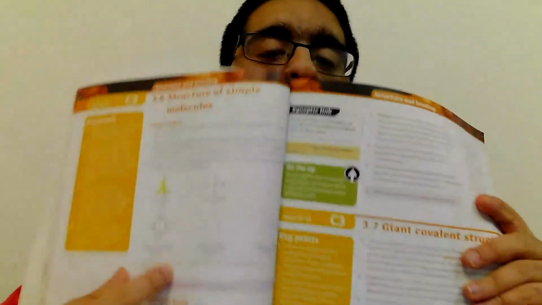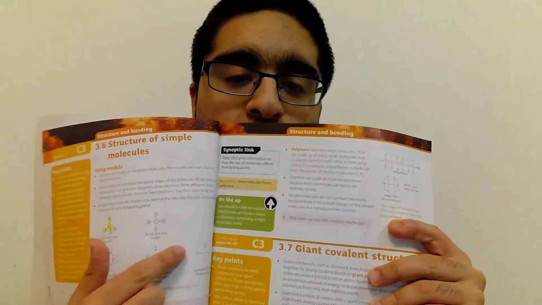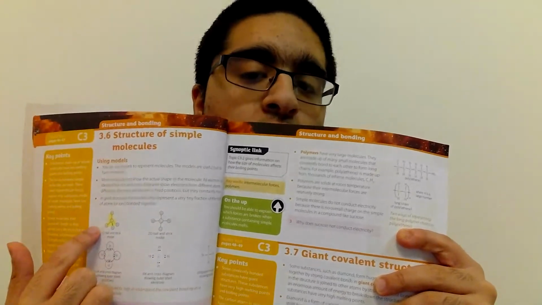But basically most models don't show the actual shape of the molecules. That's one thing. For example here, the actual shape of the molecule would be this 3D structure, but for GCSE they'd want you to just know this mainly. This is just an aside on how it would actually look, a 3D structure. If you want to learn more about it, just to be safe, do learn 3D structures. But it comes up much more in A level. I haven't seen much of it in GCSE, so don't worry about that. But the problem with these models is that they don't show the actual shape of the molecule. That's one thing.